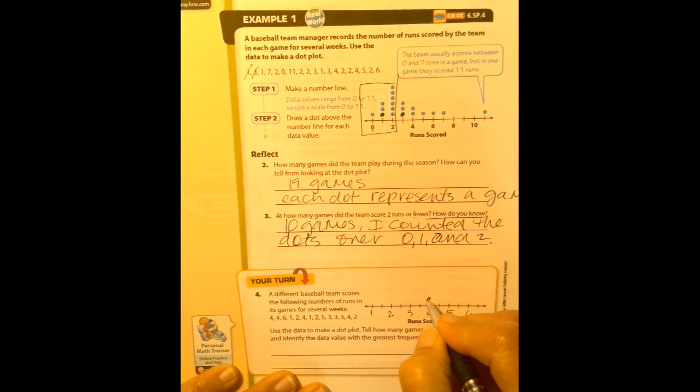Okay, so now we're going to go through, and every time you see that data value, we're going to draw a dot. And I like to cross them off after I draw them so that I don't lose track of what I've done.